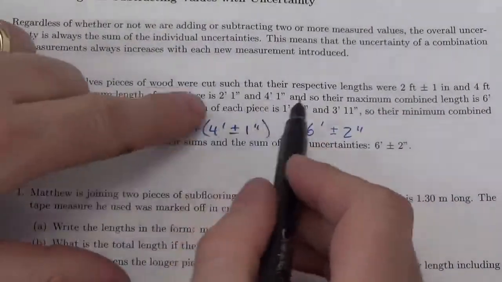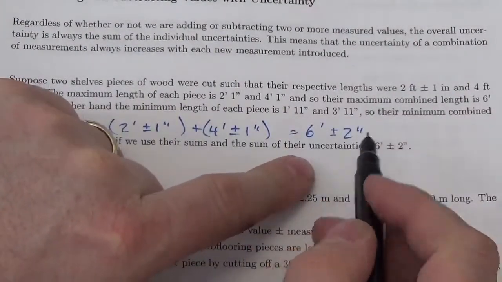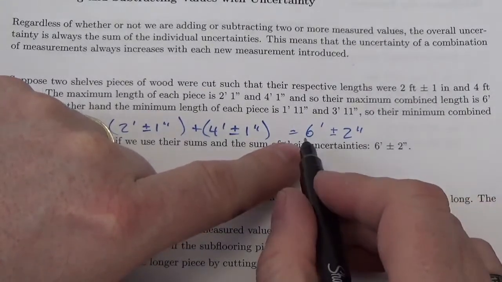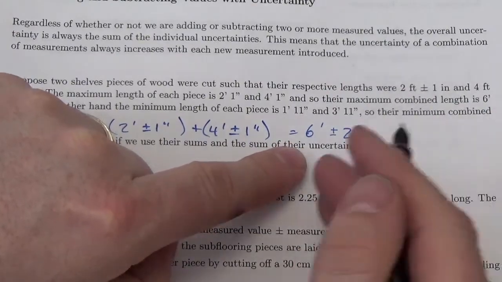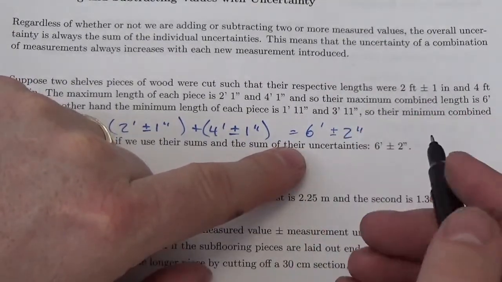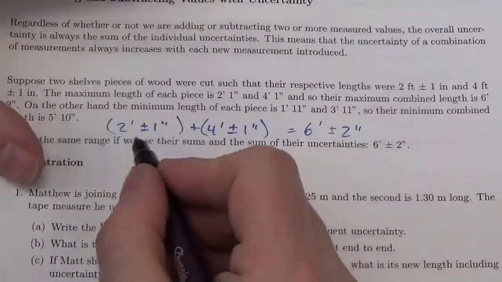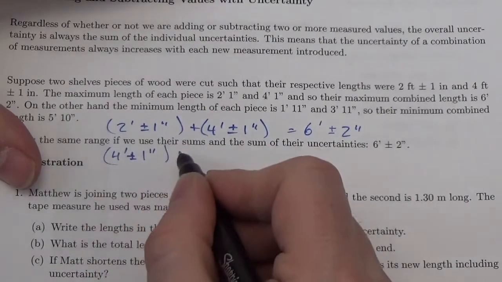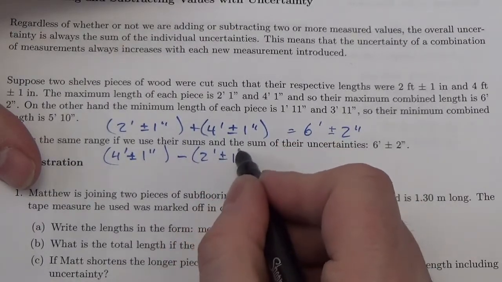Whether you understood this maximum or minimum part or not, that's what I've got to do here. So my final shelf, when I put those together, could be 6 feet and 2 inches, or it could be 6 feet less 2 inches, which would be 5 feet 10 inches. That works even if, let's say, we started with a board that was 4 feet plus or minus 1 inch, and I'm going to cut away from it a board that's 2 feet plus or minus 1 inch.